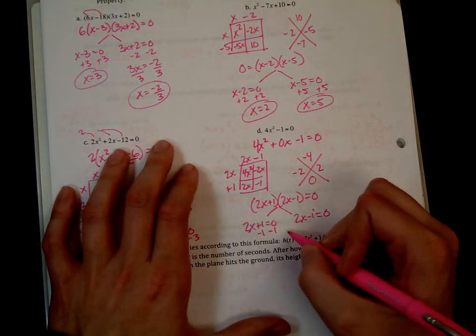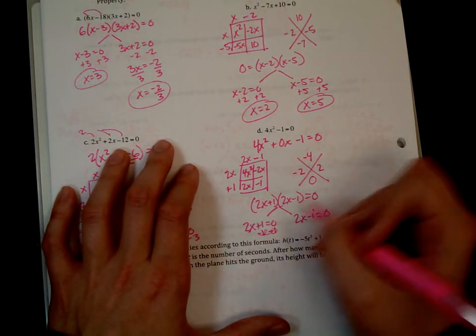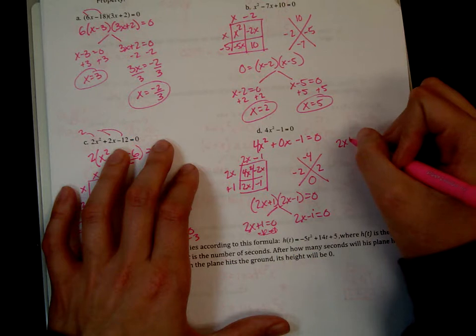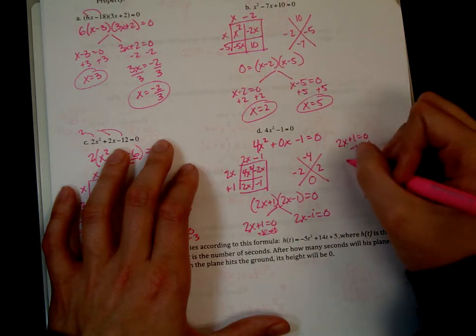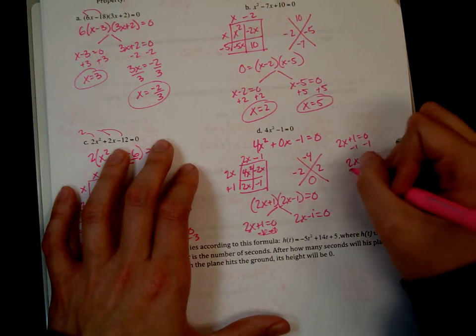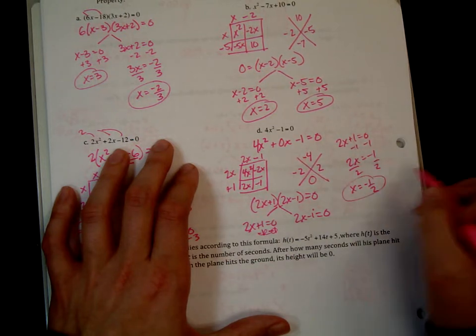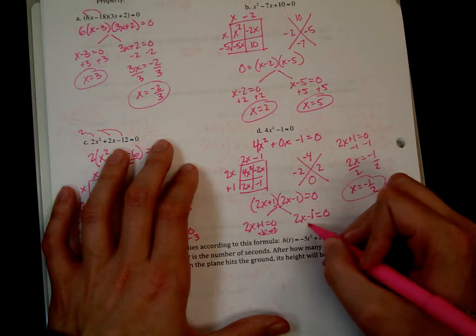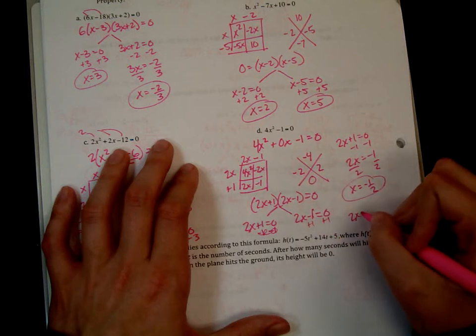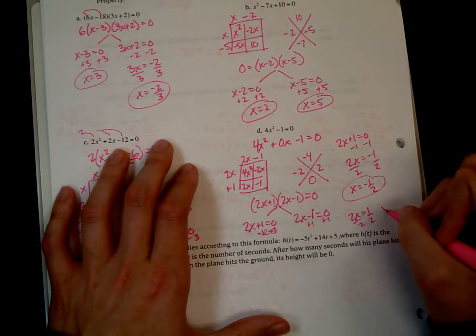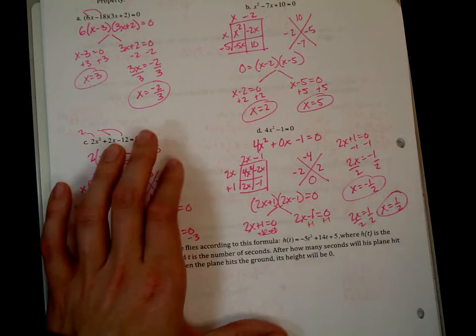So we get that, let's see, I need to solve these over here. 2x plus 1 equals 0. 2x equals negative 1. So x equals negative 1/2. Or here, 2x minus 1 equals 0. So 2x equals 1. And x equals positive 1/2.